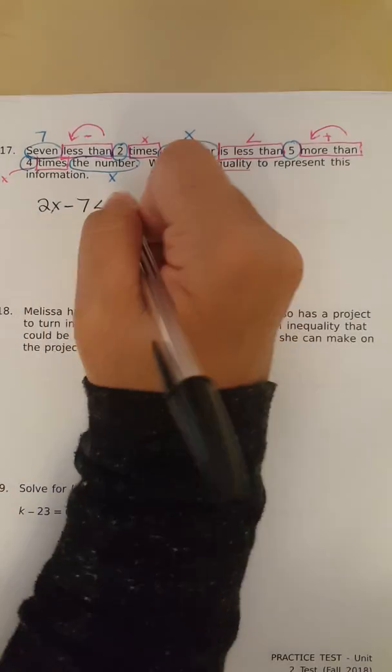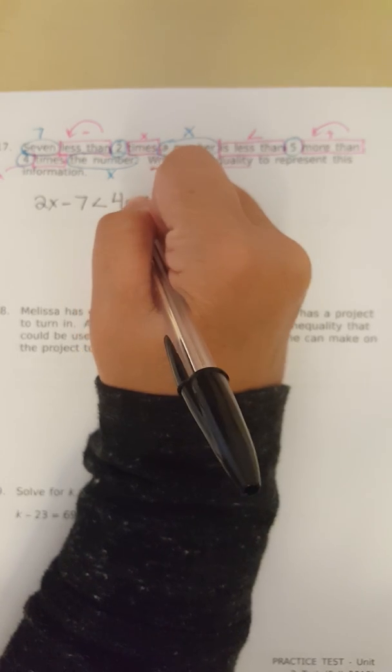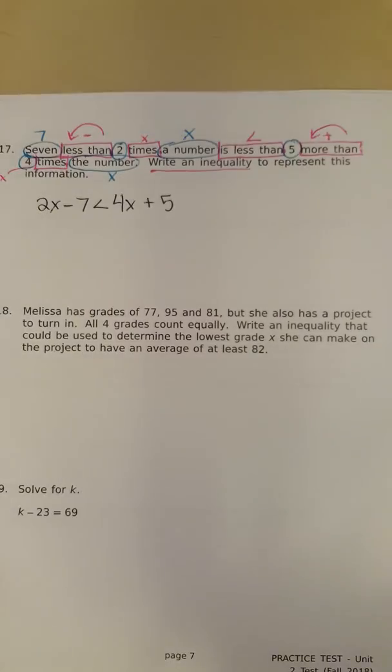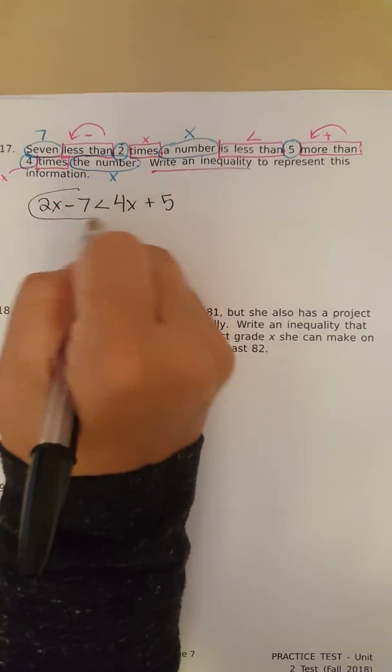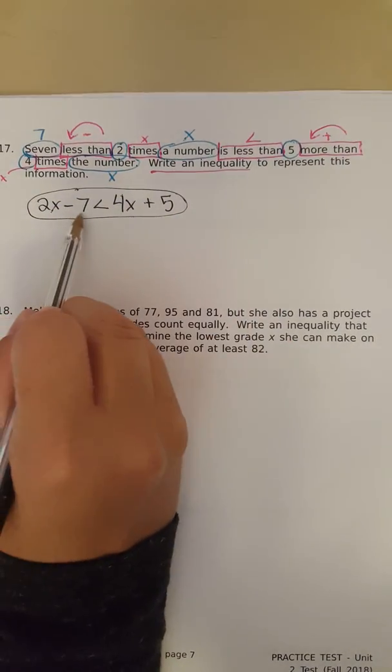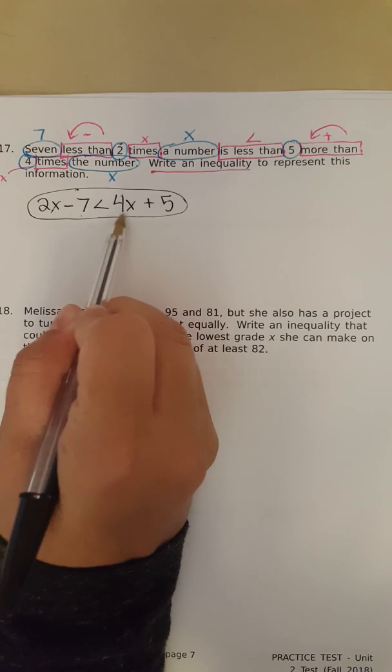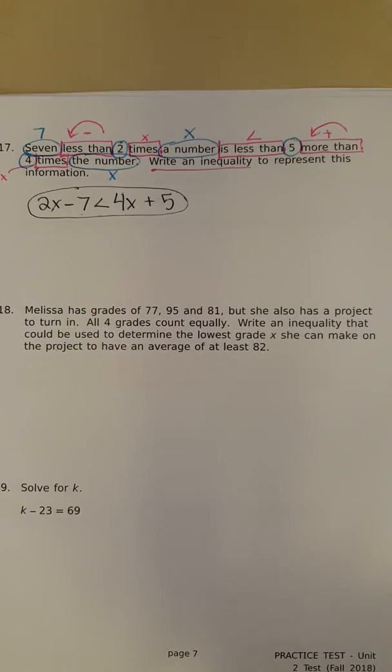And 5 more than that, so that 5 comes at the end. So here's our full inequality for our answer to this problem. 2 times x minus 7 is less than 4x plus 5. And that's all we have to do for that one, is just write our inequality.